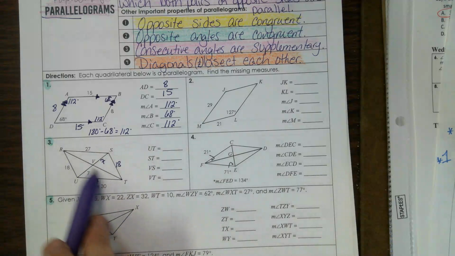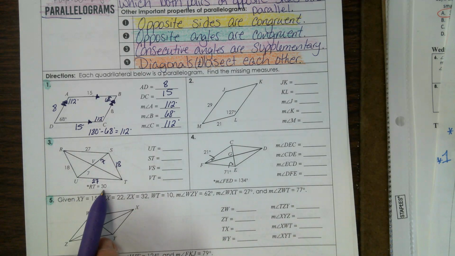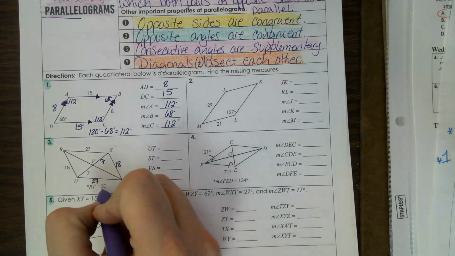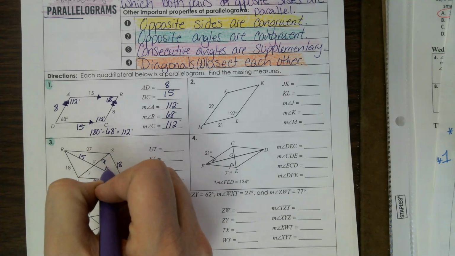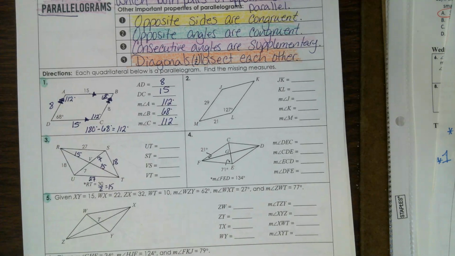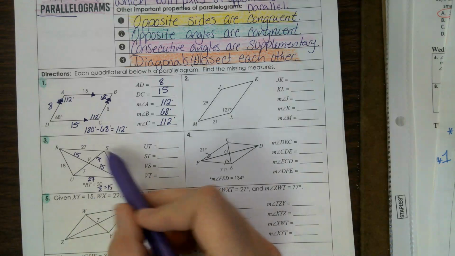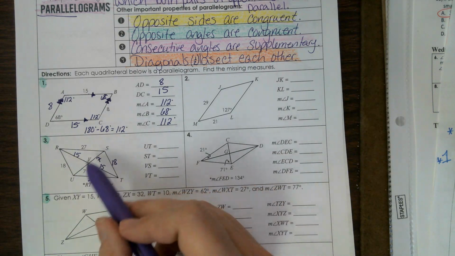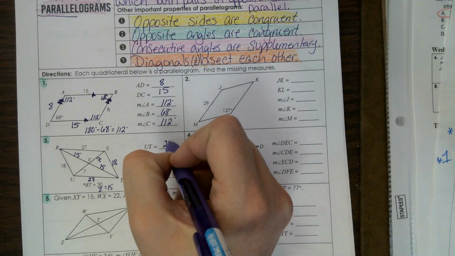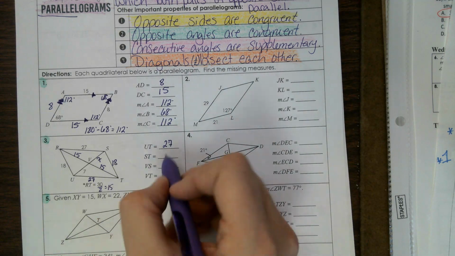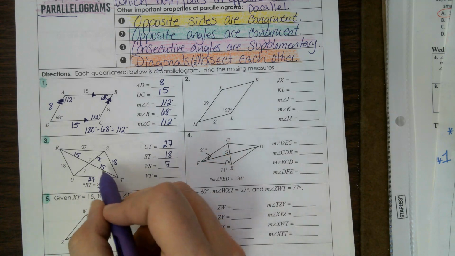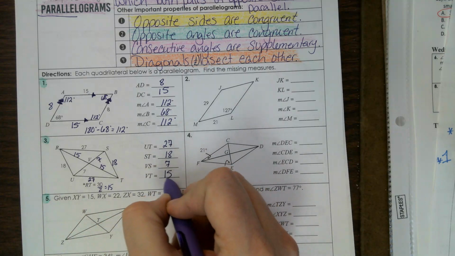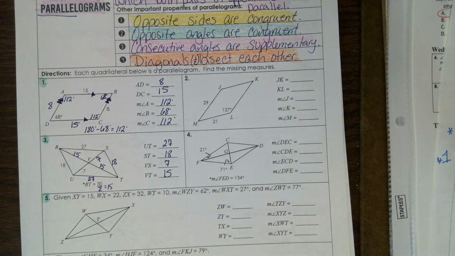They did give me RT. They said the whole thing is 30. So I'm going to go ahead and divide that by 2 just because I like everything labeled. So once I get my diagram completely labeled, then I go to fill these out. UT, I have 27. ST is 18. VS is 7. And VT is 15. So go ahead and fill out your entire diagram, then go over and start filling in the blanks.